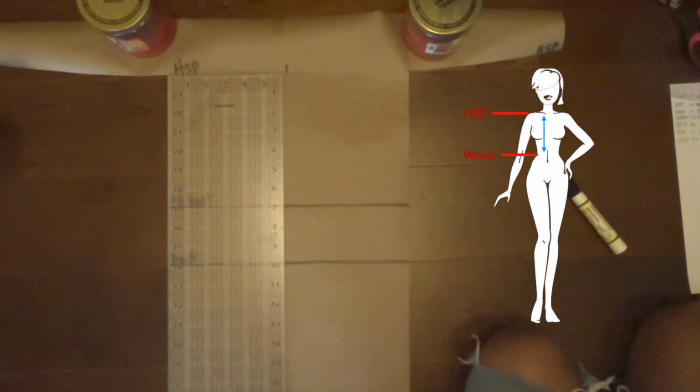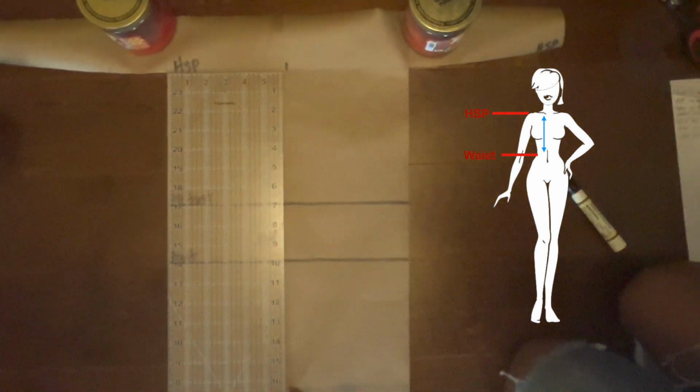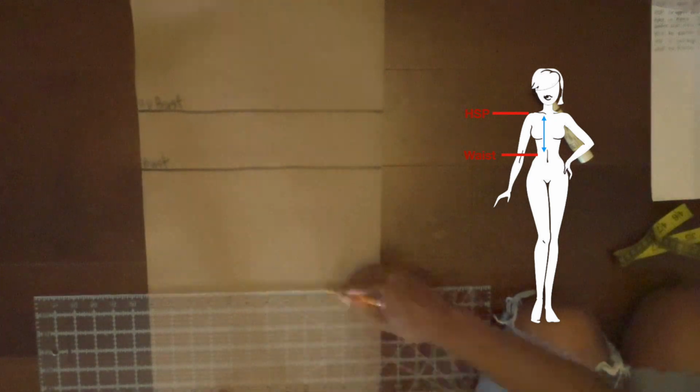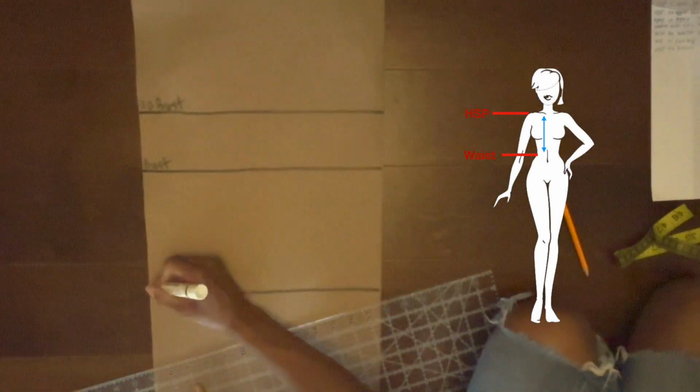Now let's measure the waist. Bend to your right. The space that's in that bend is your waist. Measure from your shoulder to your waist. My measurement is 16.5 inches.